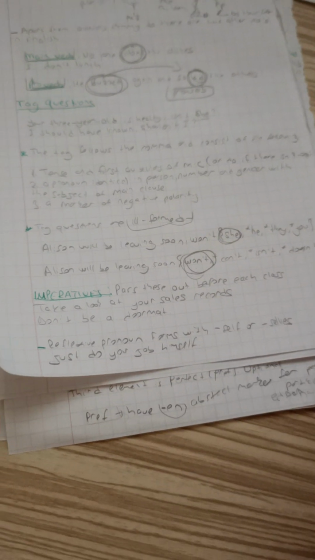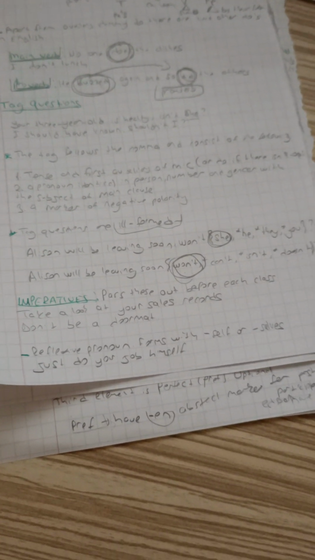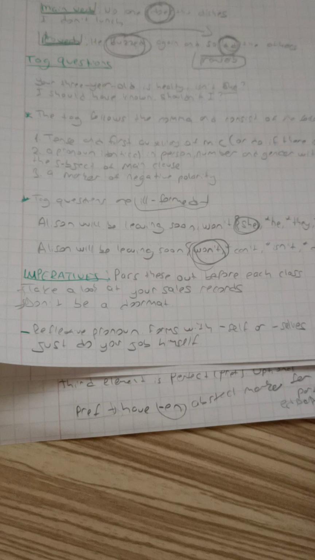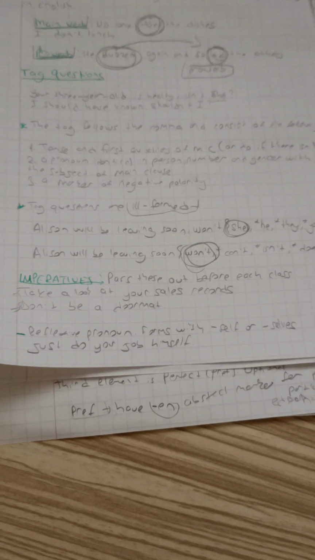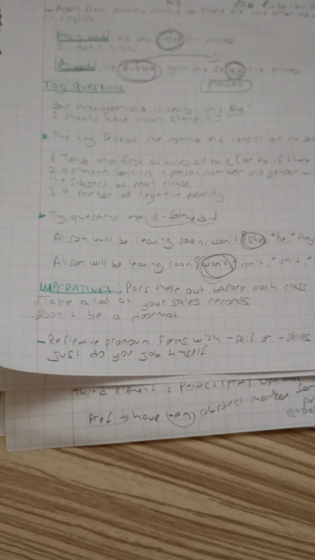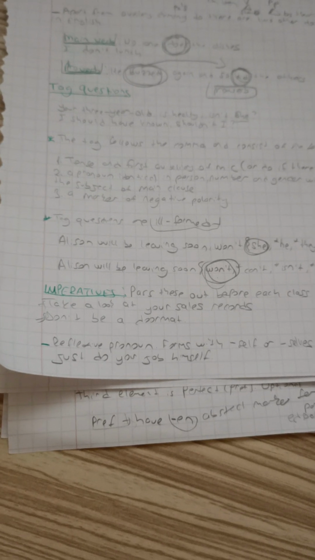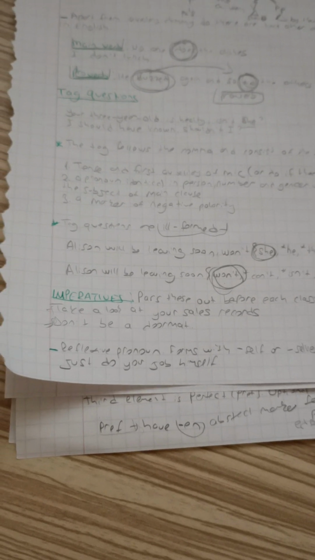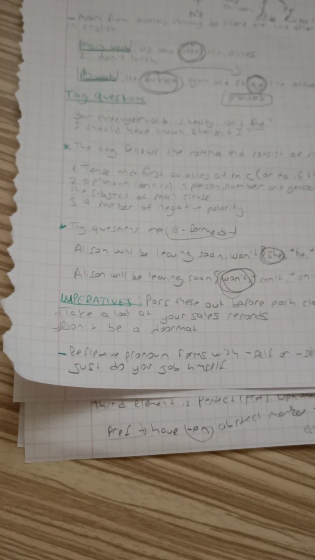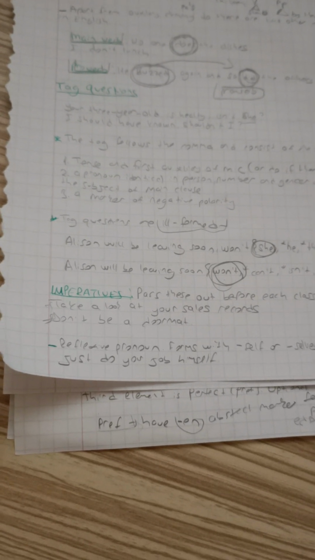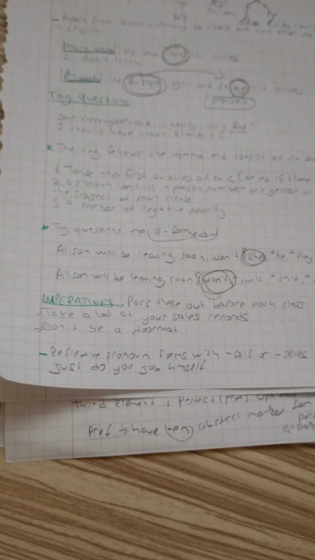And now let's have a look at imperatives. For example, pass these out before each class, or take a look at your sales records, and don't be a doormat. There are a number of tests for imperatives. First, consider the reflexive pronouns.